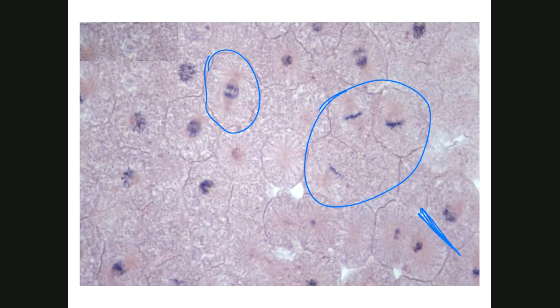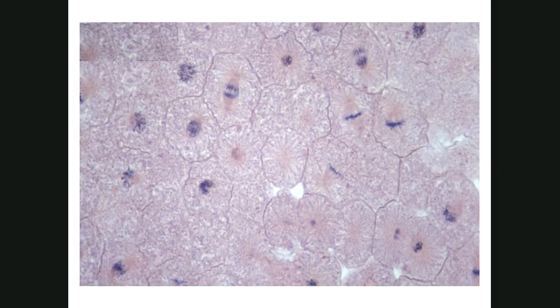Cytokinesis. Maybe later, cytokinesis. You said, how do you know it's not two cells next to each other? Well, let me get rid of my scribbling. Compare these two. Compare these two with, let's say, well, okay, these two.